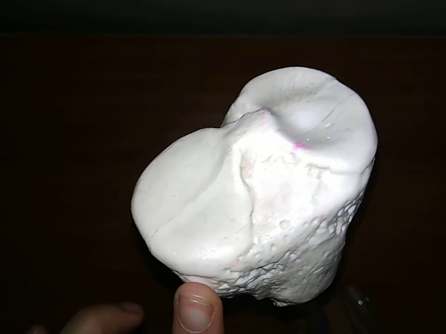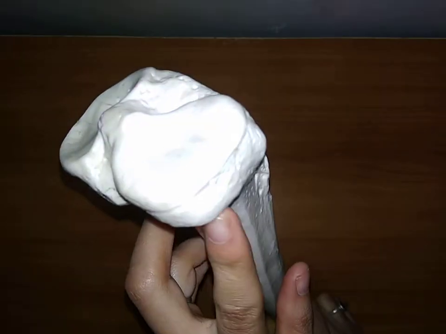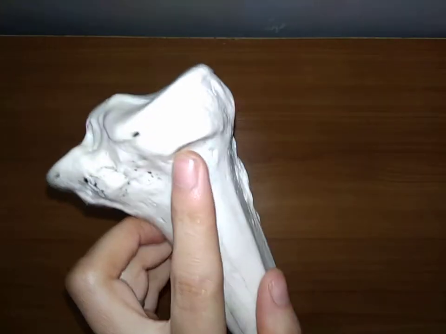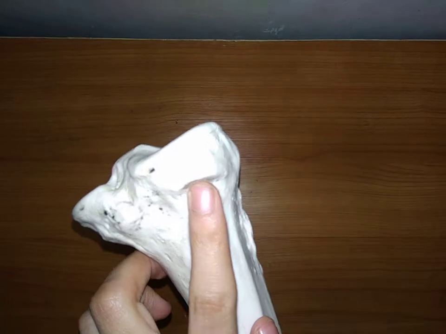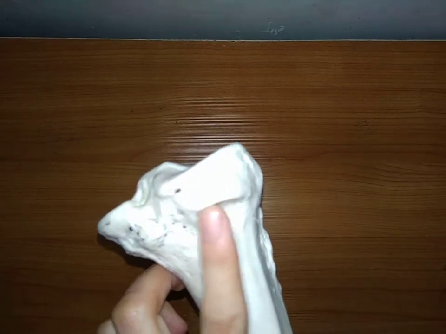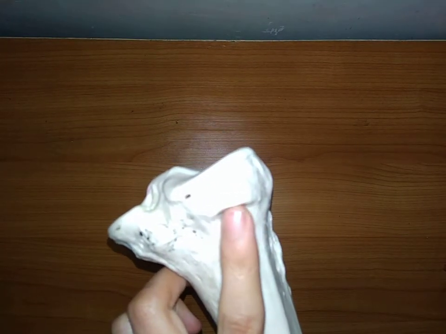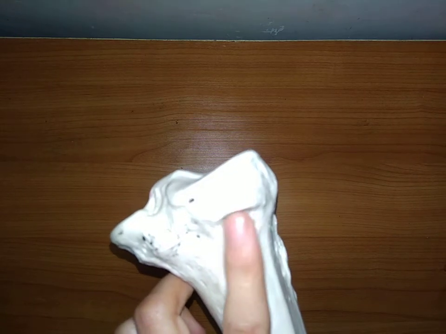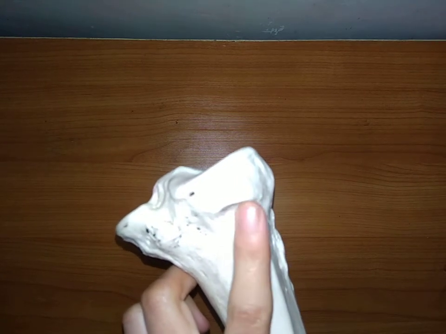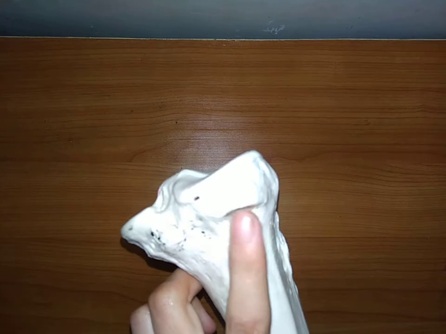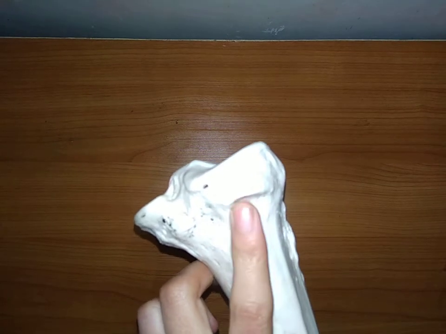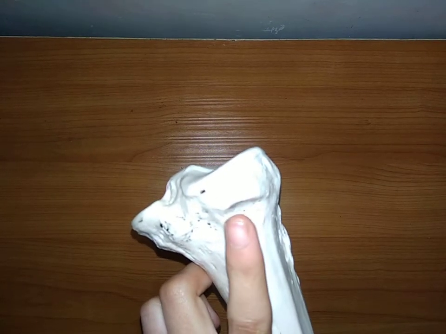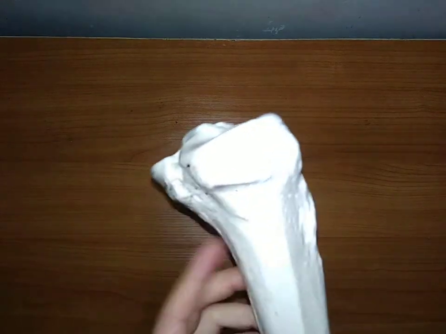Its anterior surface has a flattened impression, and its posterior surface has a facet. This is the facet called the fibular facet. It is flat and circular, directed somewhat downwards and backwards. This articulates with the fibula to form the superior tibiofibular joint. So this is the superior part.